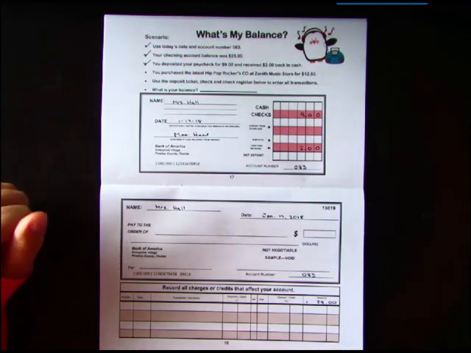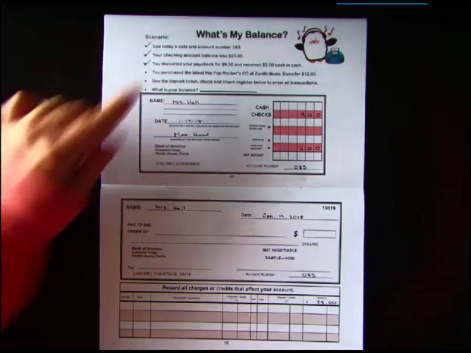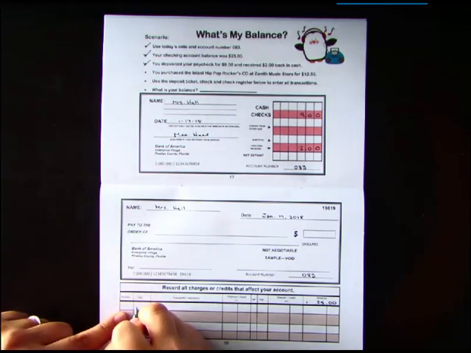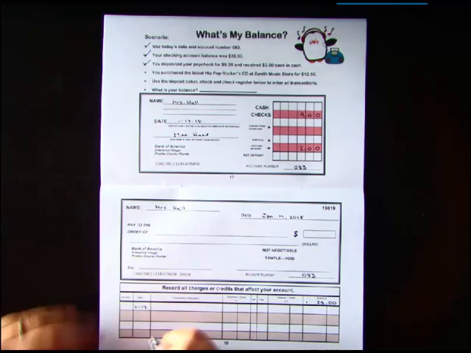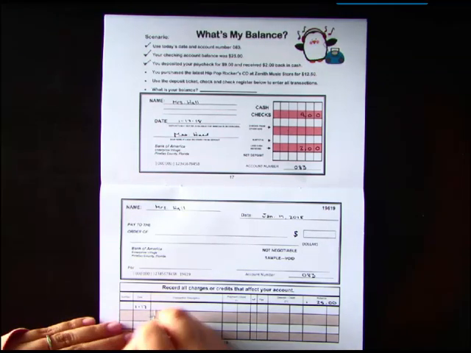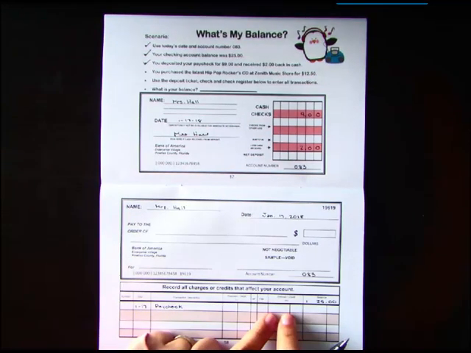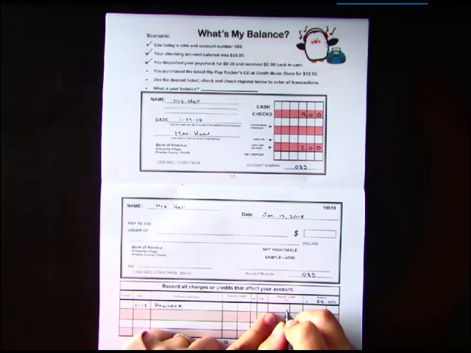I'm going to check that one off. I need to add it to my register. So my date again is 1/17. Yours is whatever day you are doing this on. I'm going to write paycheck. We are depositing our net amount.